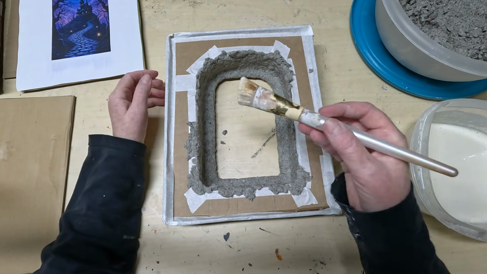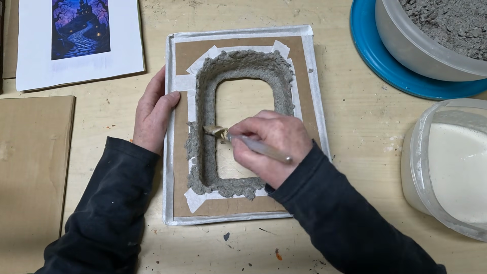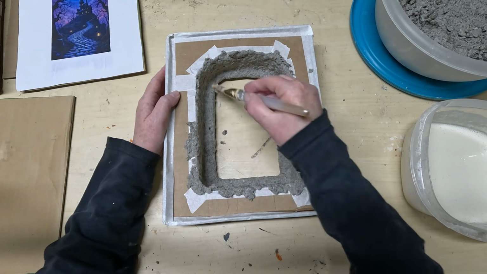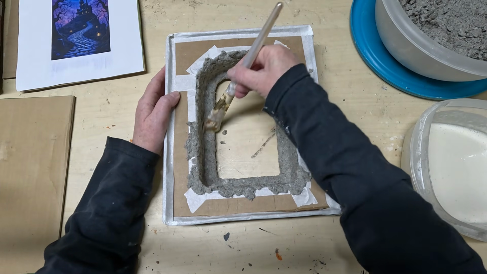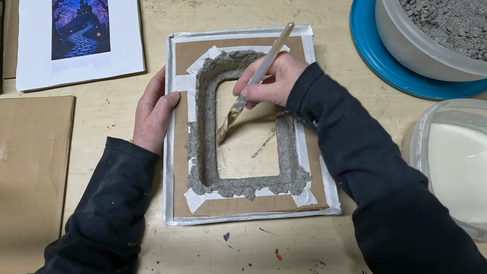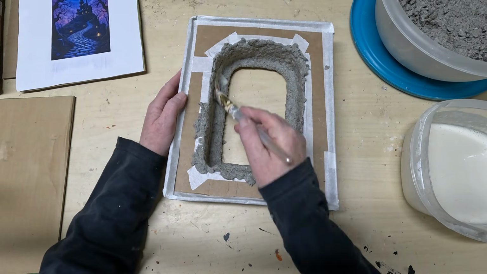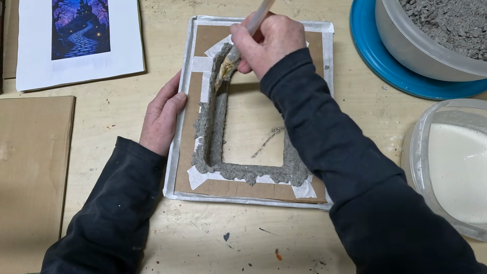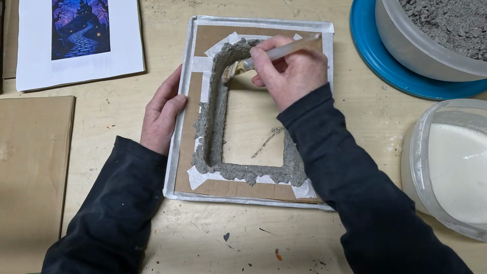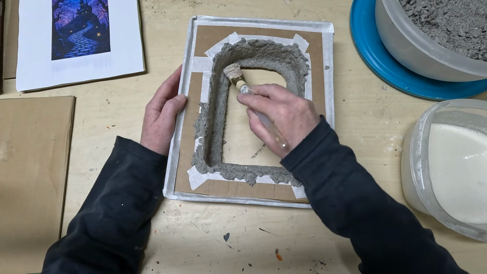Dipping a paintbrush into that, I can apply more moisture into the clay, and by pressing it a little bit, I can smooth out that clay pretty easy, or get it a lot smoother than what I have it just laying on there.